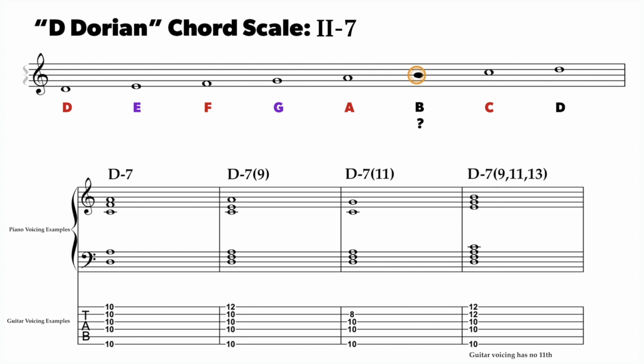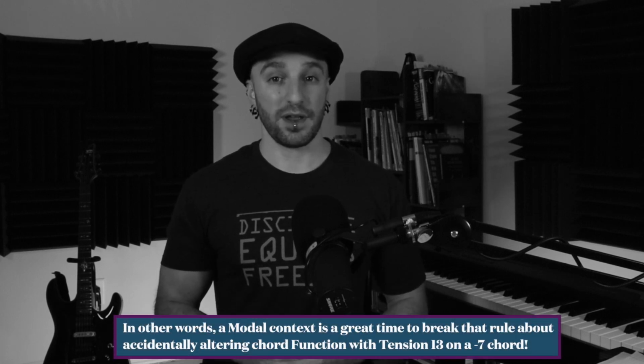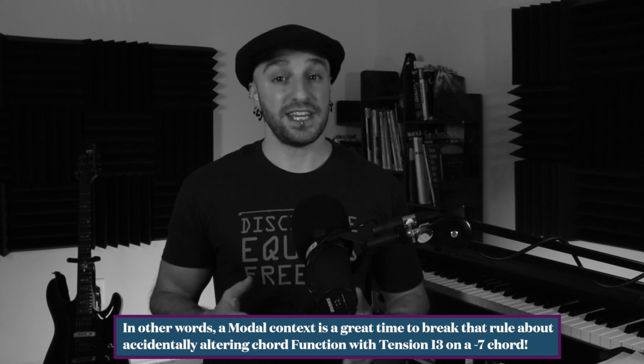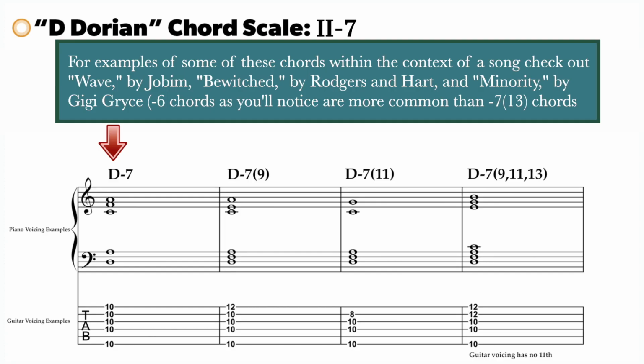But then that begs the question, does it really sound like a 2 chord, or does it sound more like some kind of 5 chord in second inversion? That 13th, or the 6th degree of the scale, is the characteristic note of the Dorian mode. So if you're not writing tonal functional music, but are instead writing some type of D Dorian modal music, that would be a great time to use that chord. You could vamp on a D minor 7 13 chord for a while and solo over it with your Dorian mode.